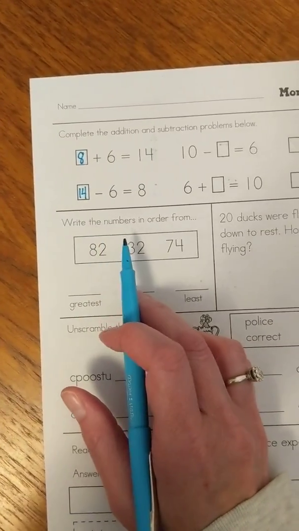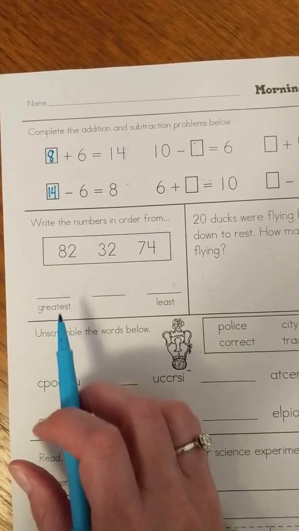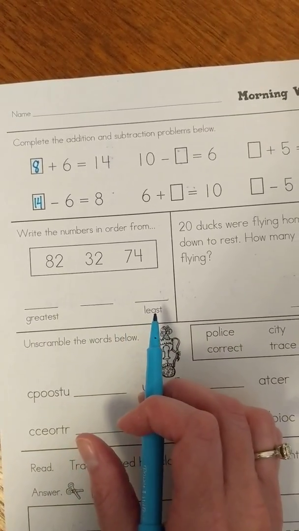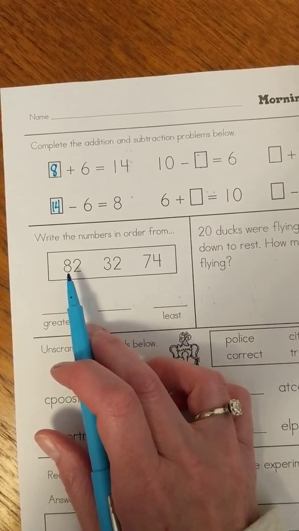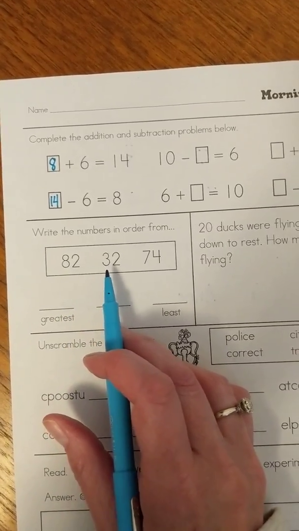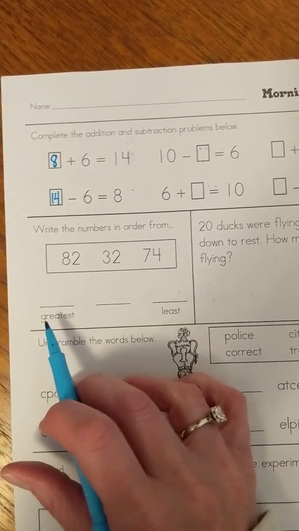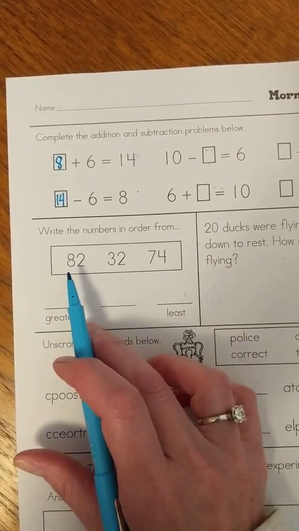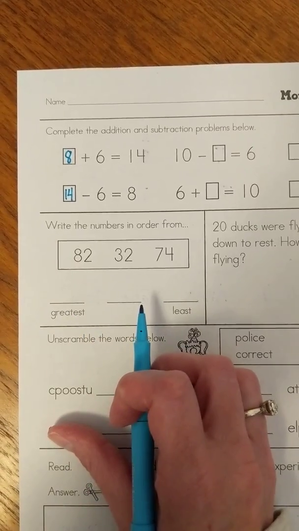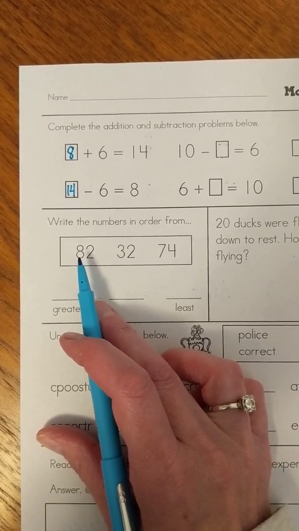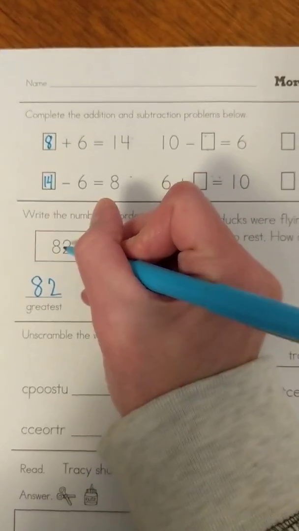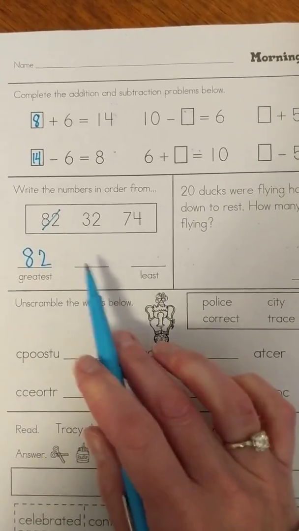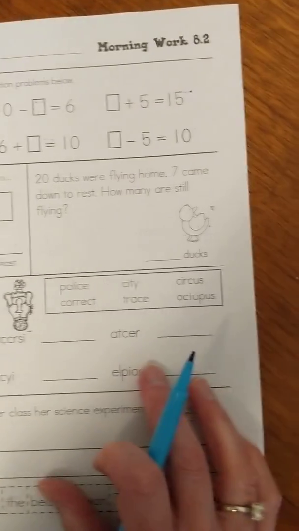So write the numbers in order form. They want it greatest to least. So I'm going to look at my tens place in each of those. I have 8 tens, 3 tens, and 7 tens. And I know I want to start with the greatest. So which one is the most number of tens? Well, I know that 8 tens is the most. So that means that 82 is going to go there. I'm going to leave the other 2 for you to do.